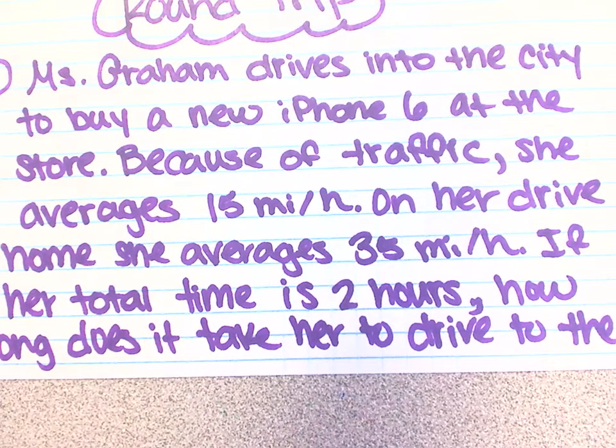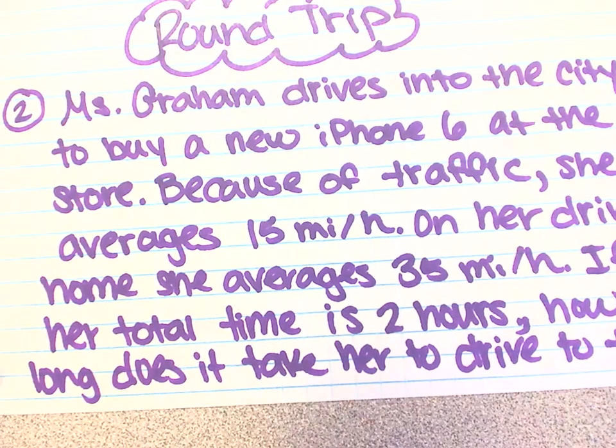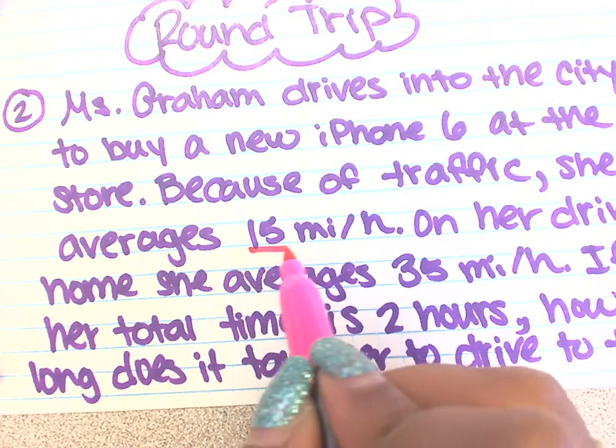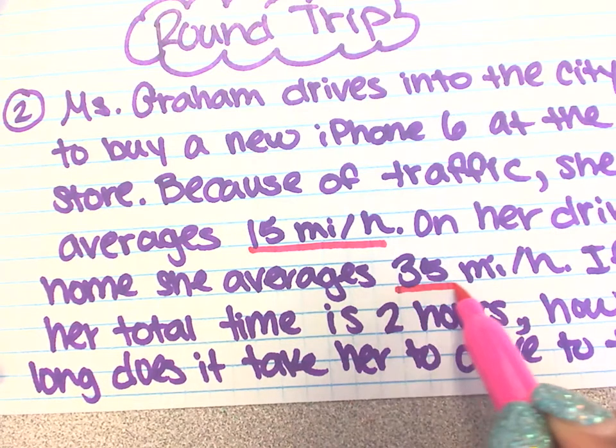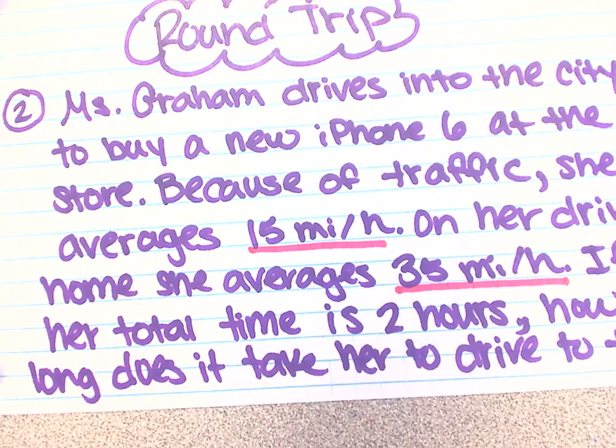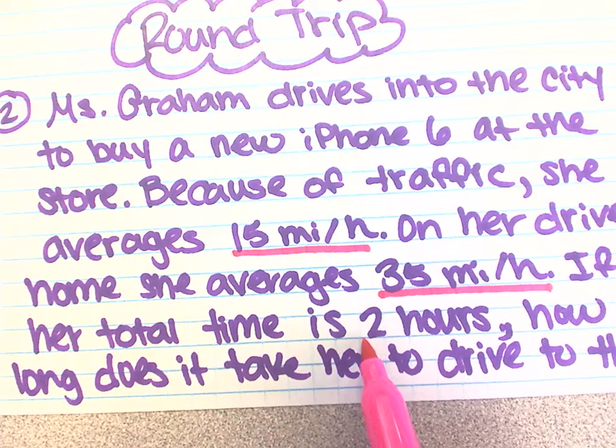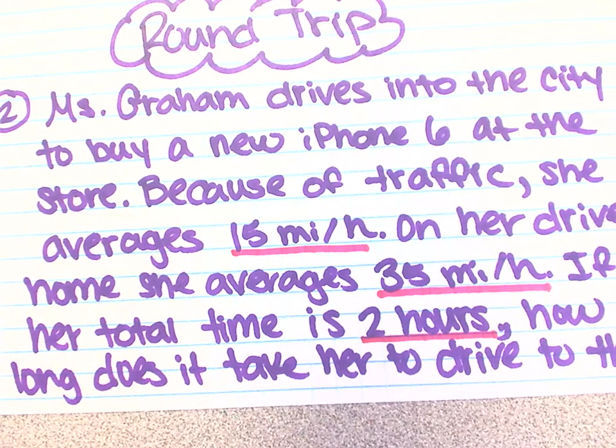Okay? So for this type of problem, you're going to set it up the same way as you did last time. Let's go back and look at the numbers we need. So 15 miles an hour is what I drove the first time. 35 miles an hour is what I drove the second time. Underline this with me. And it took me a total of 2 hours round trip. 2 hours there and back.